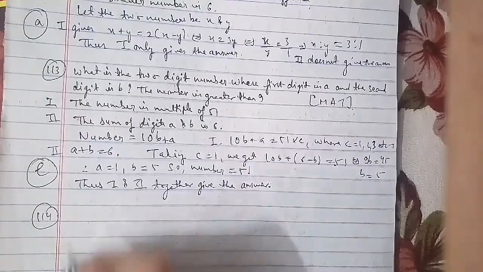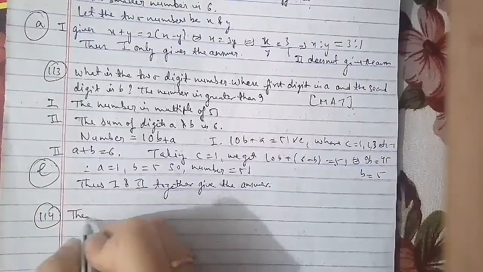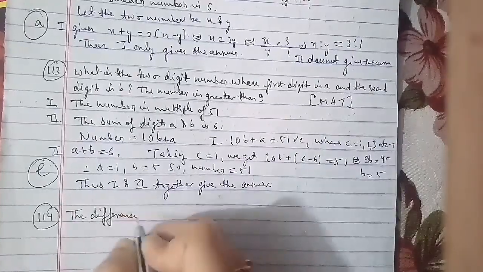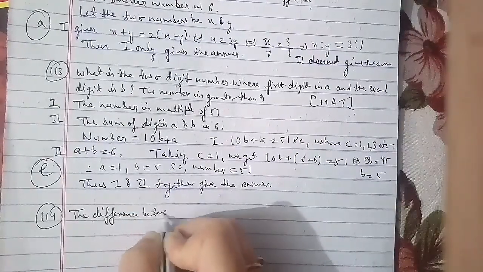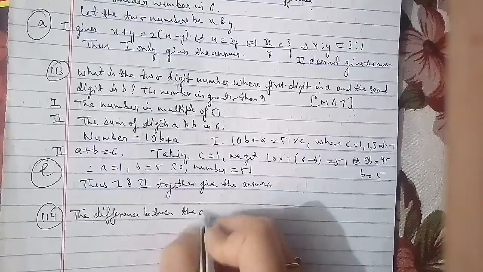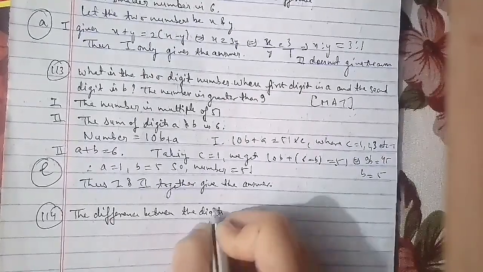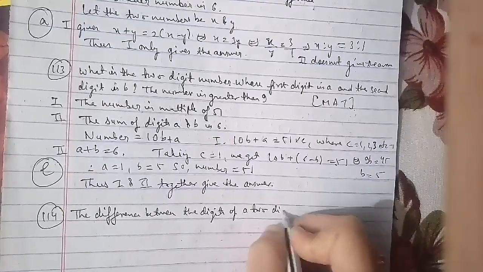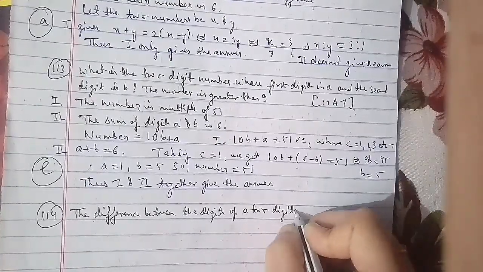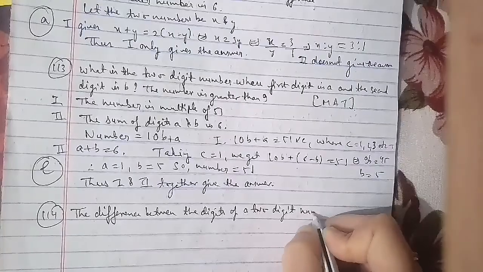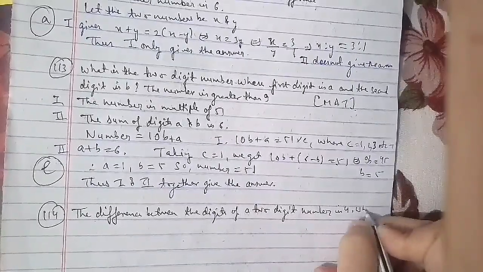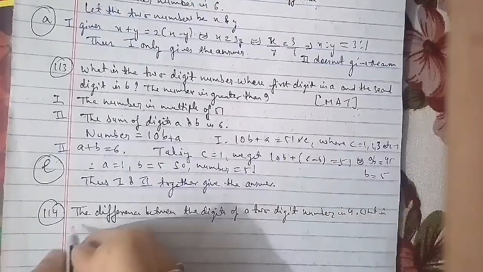What is the digit in the units place? The first statement says the difference between the number and the number obtained by interchanging the positions of the digits is 36, and the second statement is that the sum of the digits of that number is 12. Let's go ahead.